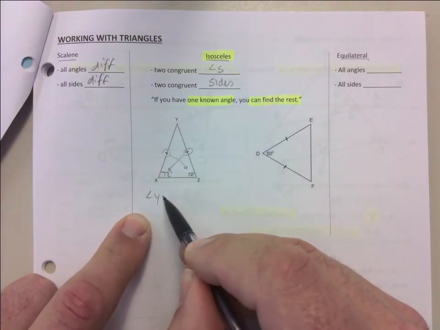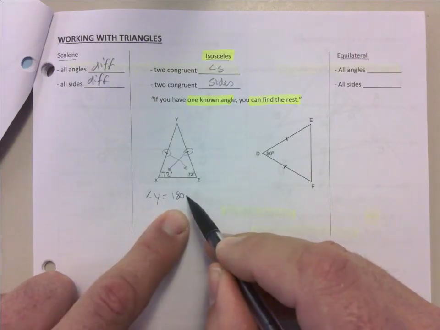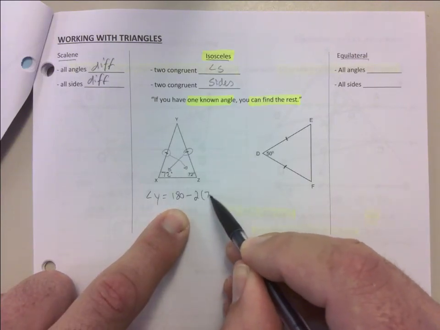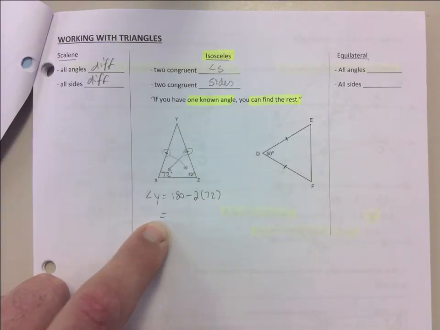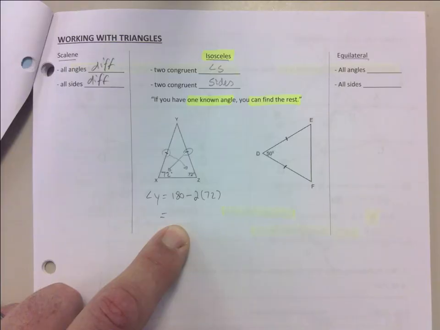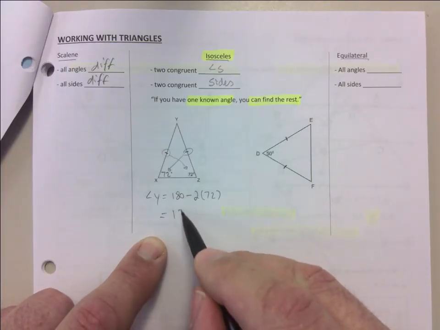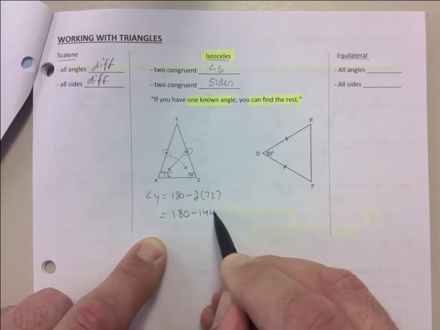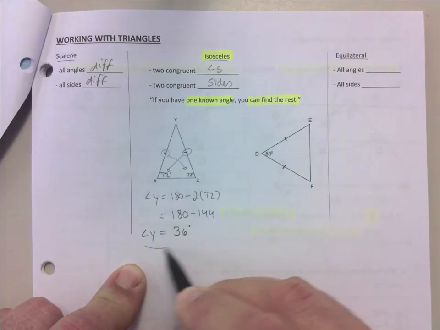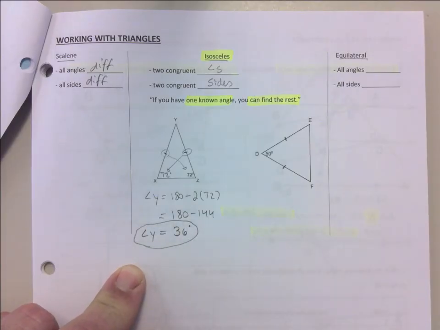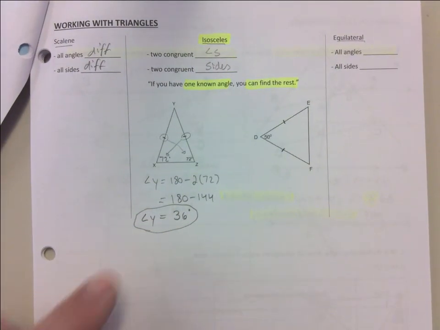And angle Y is 180 minus 2 times 72. That's 144, right? That is 36 degrees. So that's one scenario that you can encounter.